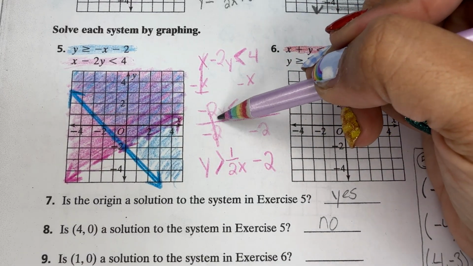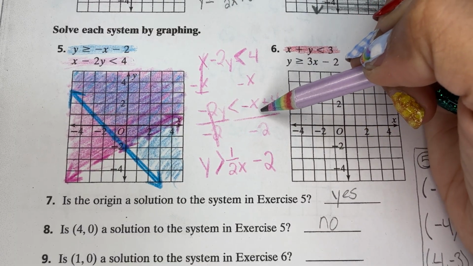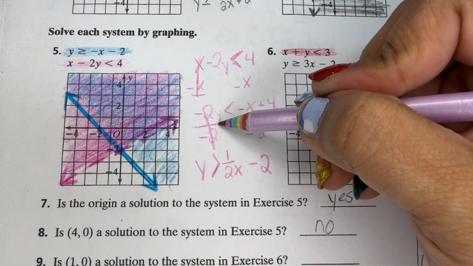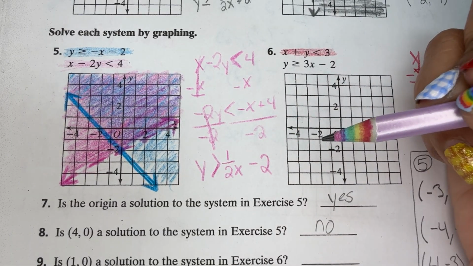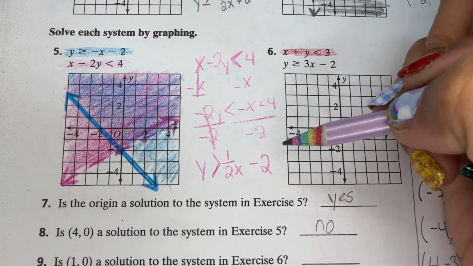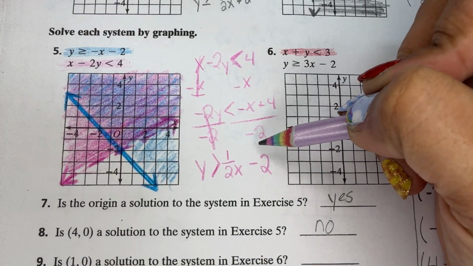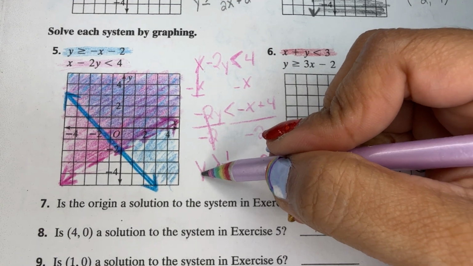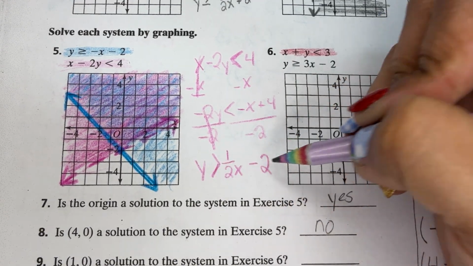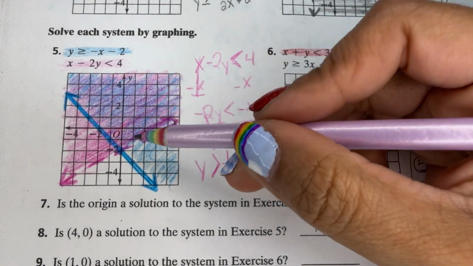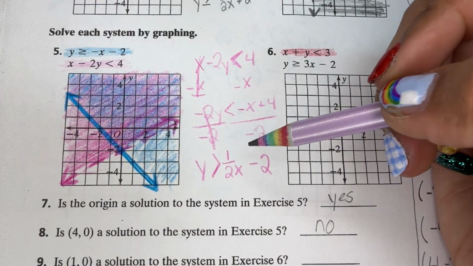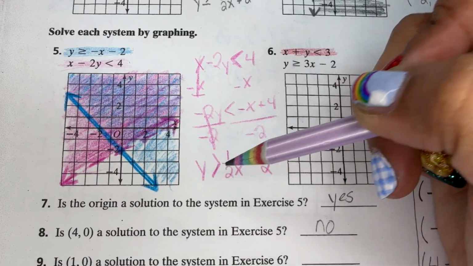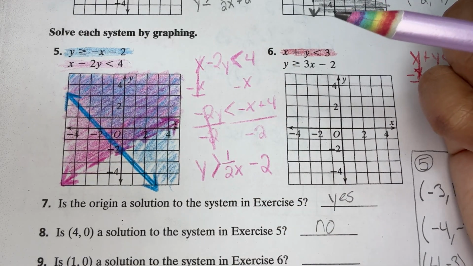So now I had negative 2y is less than negative x plus 4. Then to isolate y, I had to divide by negative 2 on both sides. When we're dividing by a negative for an inequality, the inequality symbol flips. So now we are left with y is greater than 1/2 x minus 2. I graphed that. Y is greater than 1/2 x minus 2, and it was greater than, not equal to, so I used a dashed line.